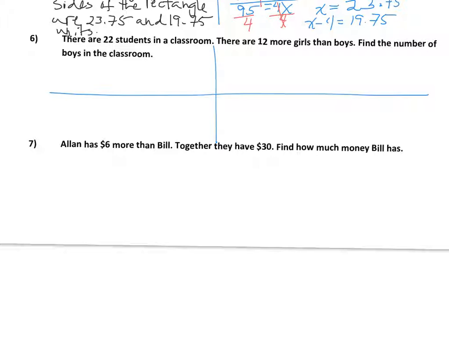So when we define our let statement this time, you have to define everything that we're talking about. They have mentioned boys and they have mentioned girls. One of those is going to be just a plain variable, whether it's x, whether it's g, whether it's b, you decide. But what we do need to do here is define both boys and girls, because that's what we're talking about. We're talking about number of boys and number of girls. We do know that there are 22 total, and so that's going to help us with our equation.